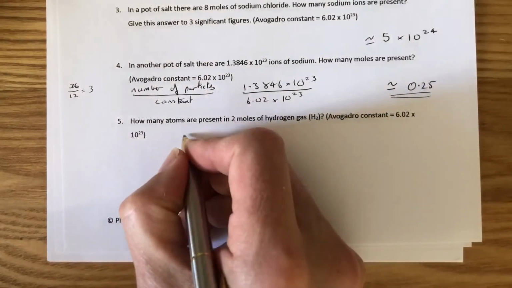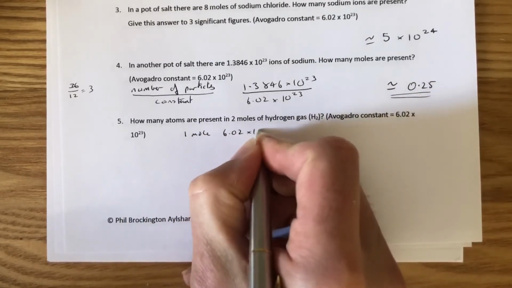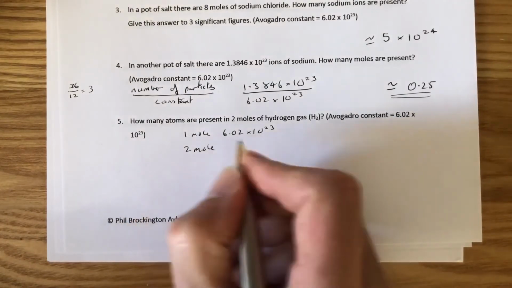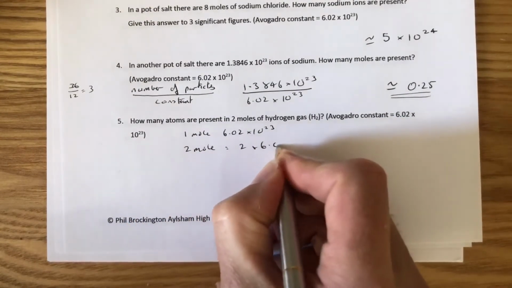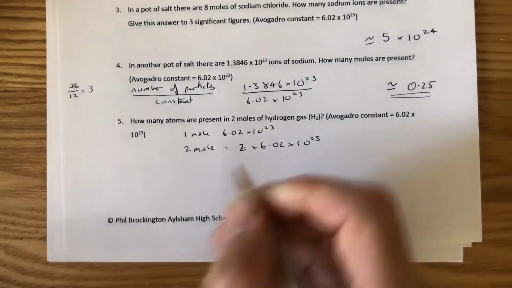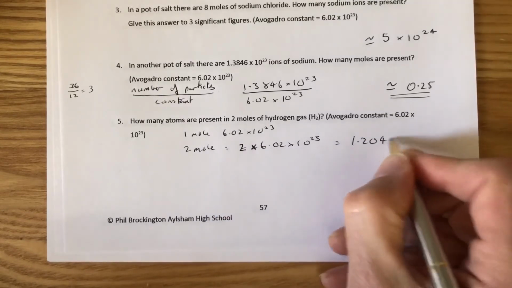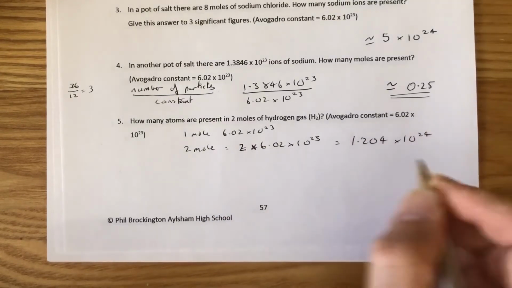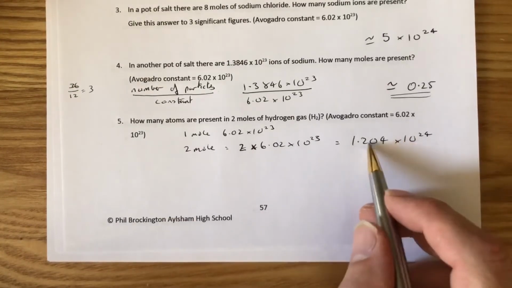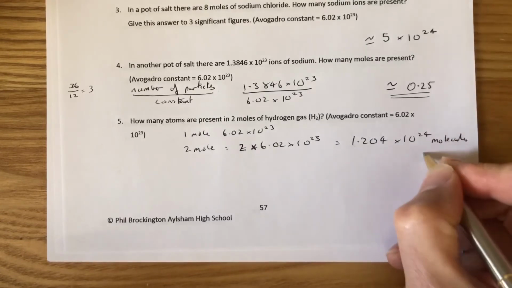Well, 1 mole is 6.02 times 10 to the 23. Are we happy with that? 2 moles equals 2 times 6.02 times 10 to the 23. All right, we happy with that? Stick that in a calculator. 1.204 times 10 to the 24. There's that many molecules in 2 moles.